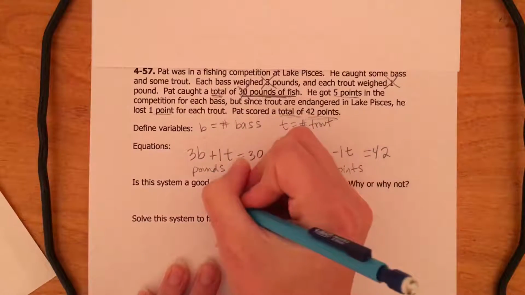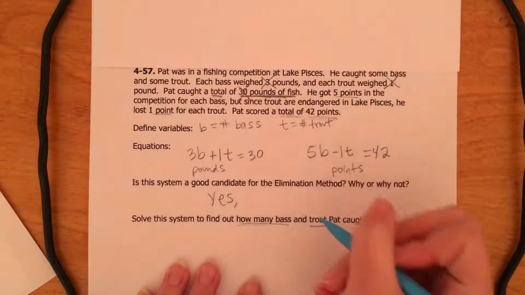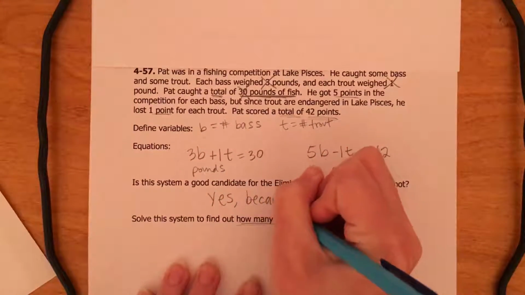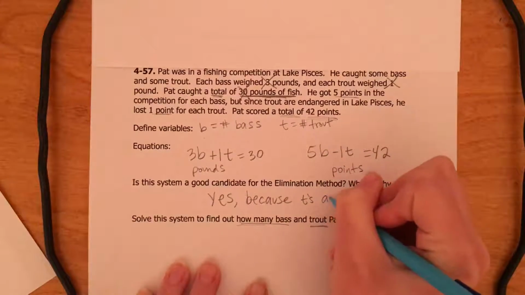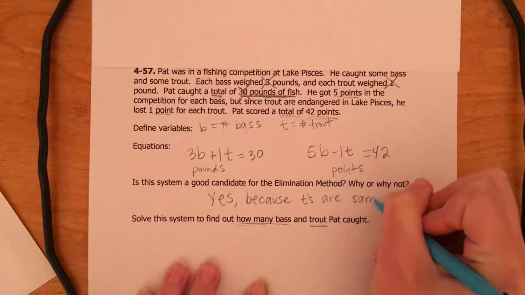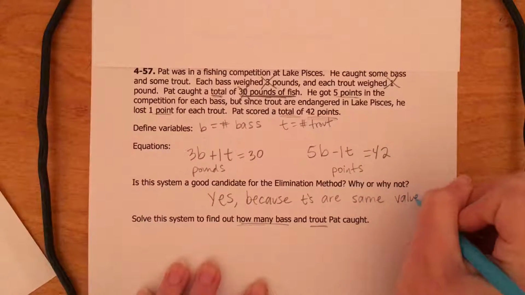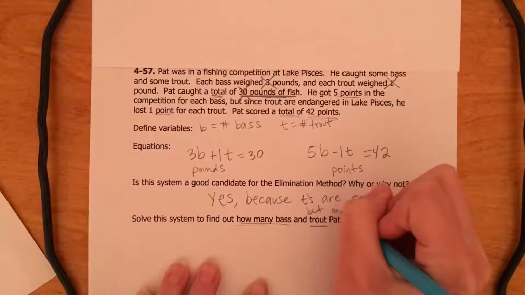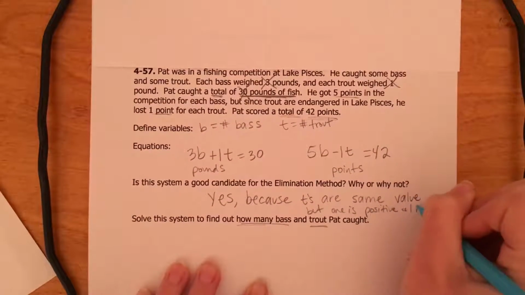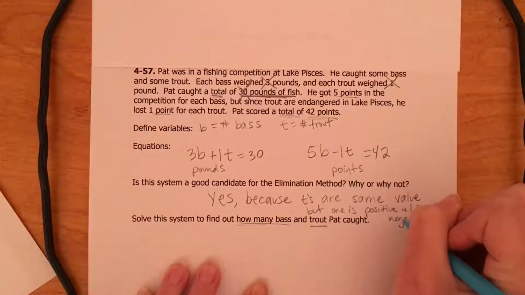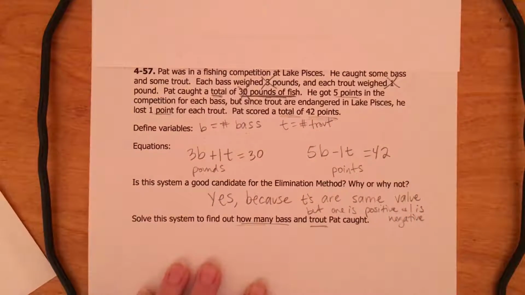So is it a good system or candidate? Yes, because the t's are the same value, but one is positive and one is negative. And what does that do? If one's positive and one negative but they're the same value, when you add them together, they will be eliminated, or they will result in 0.